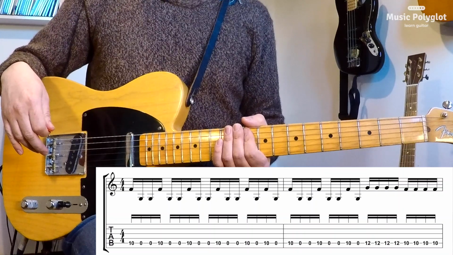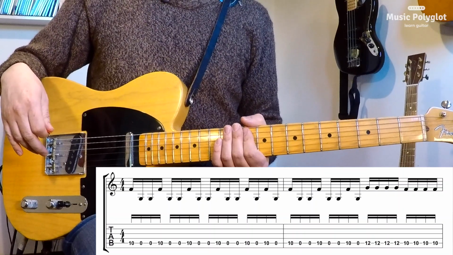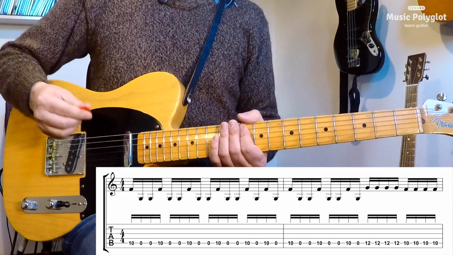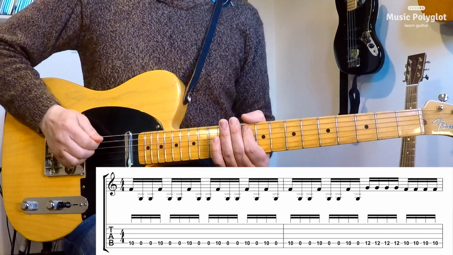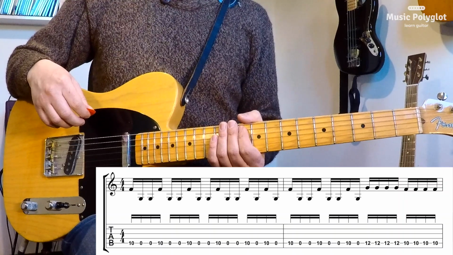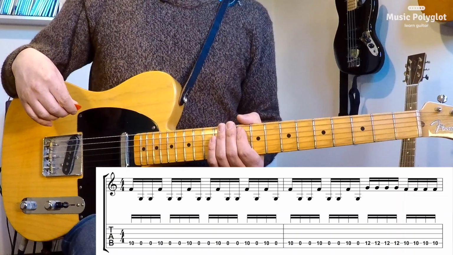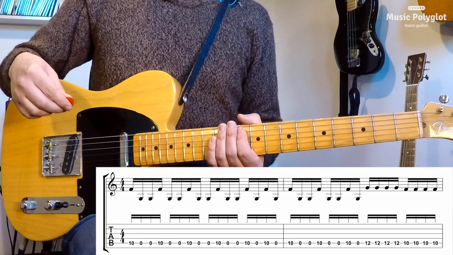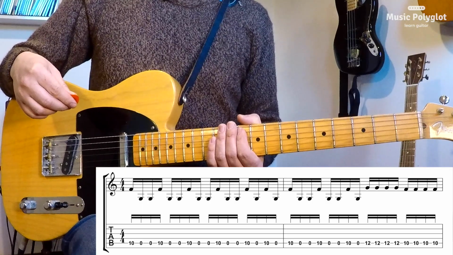Having said that though, if you're having trouble with the 3-note grouping, you can also play this as all downs. It's not too fast to play as all downs. You'll notice that it might sound slightly different, but it works, so you can call that your plan B.